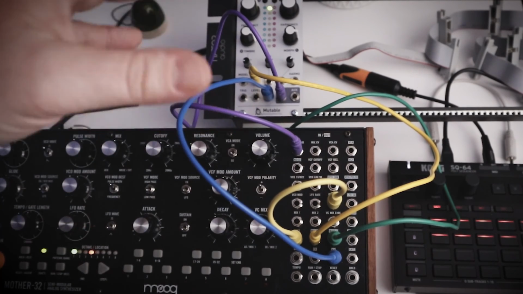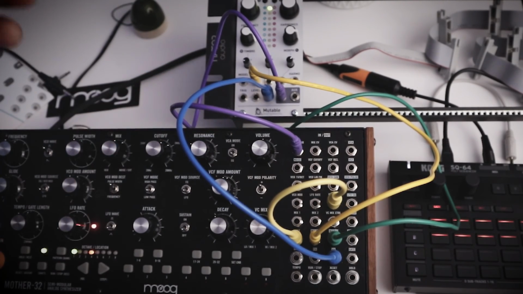Yeah, so that's what I was really trying to go for. There's just so much you can do. Having an extra oscillator opens up a whole world of possibilities.